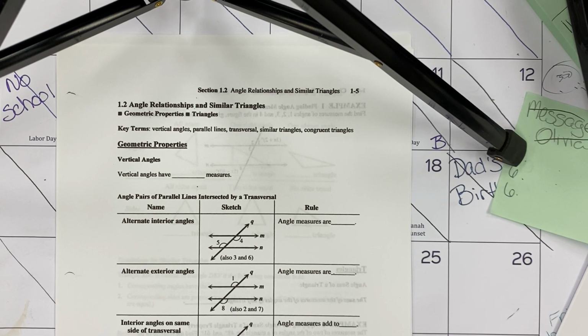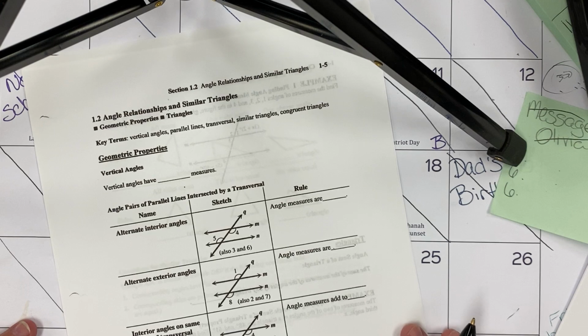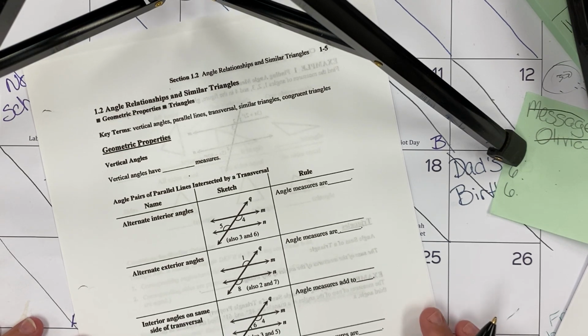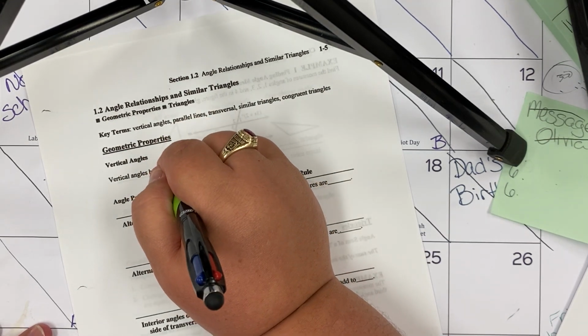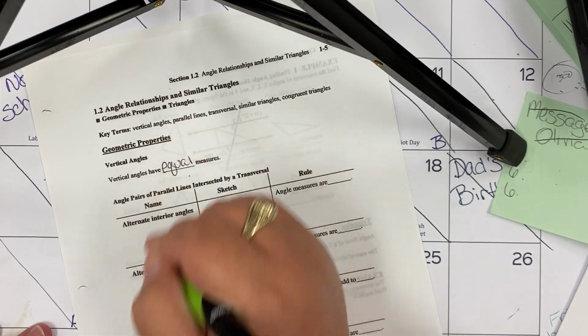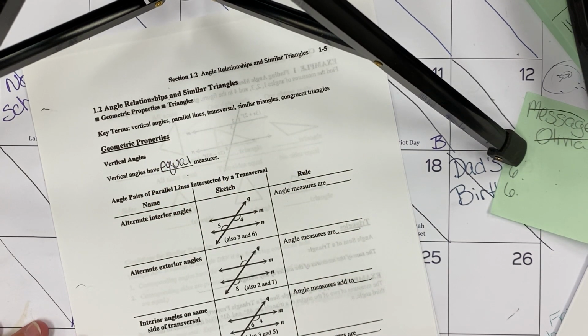Okay, chapter 1, section 2, talking about angle relationships and similar triangles. Vertical angles have equal measures. So in geometry, I hope that you have seen two parallel lines cut by a transversal.